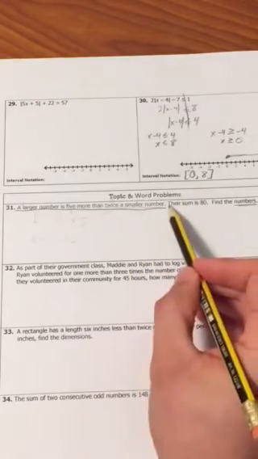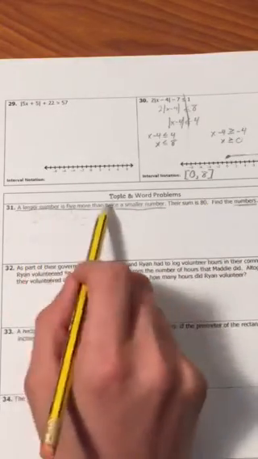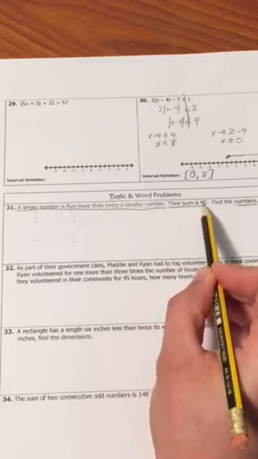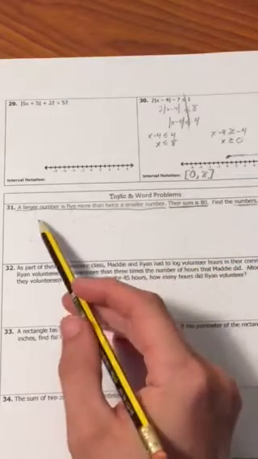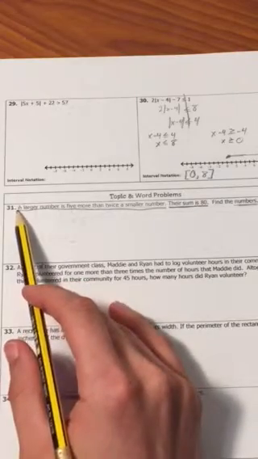So the next sentence says their sum is, so talking about the larger and the smaller number, the sum of them is 80. So that's another equation. So I need to find the numbers. Okay, so let's start off with the first sentence.